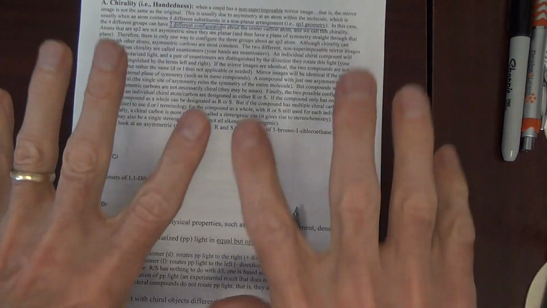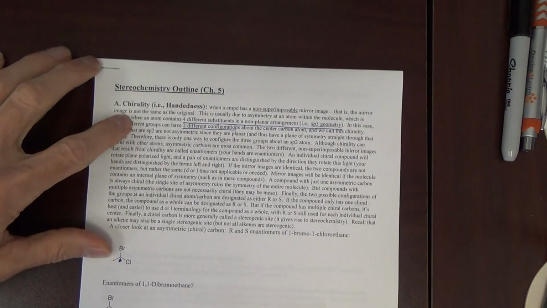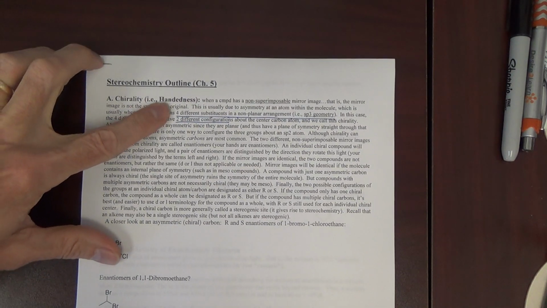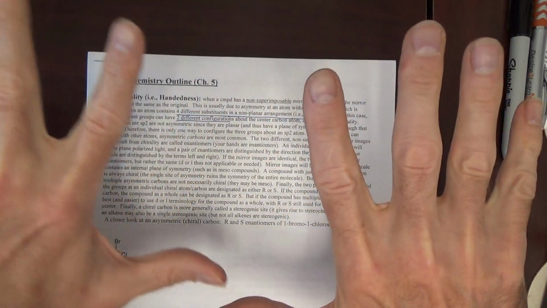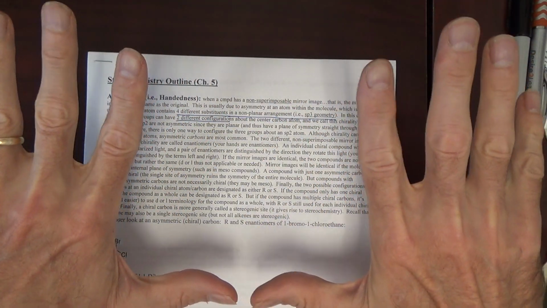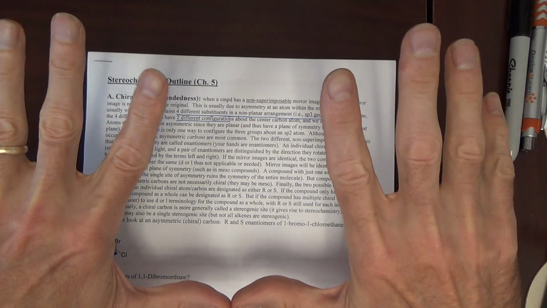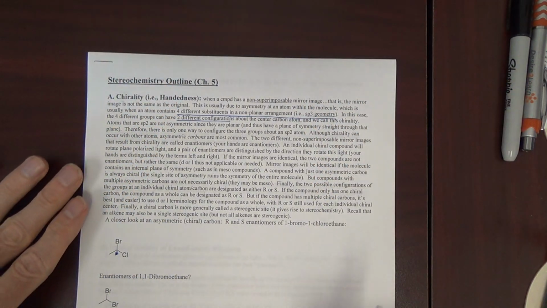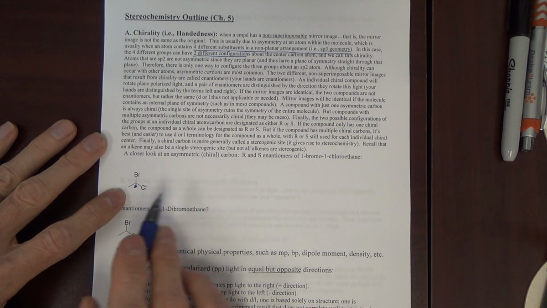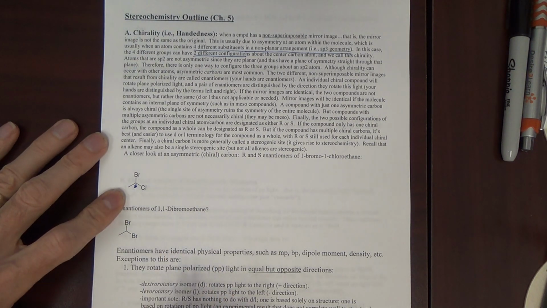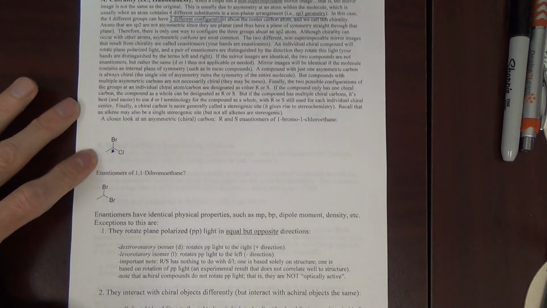By the way, this is why chirality is also called handedness, because it's analogous to your hands being different configurations.